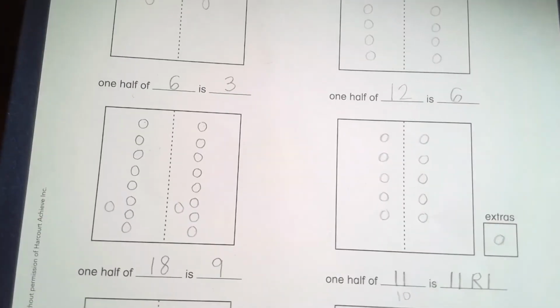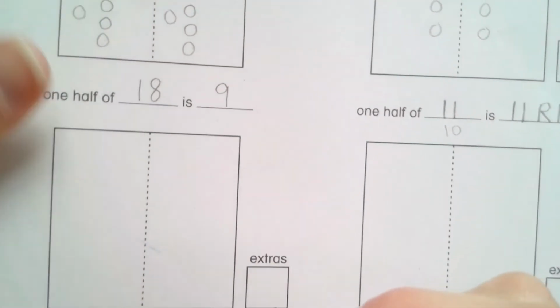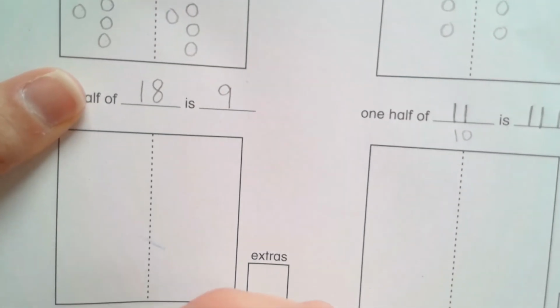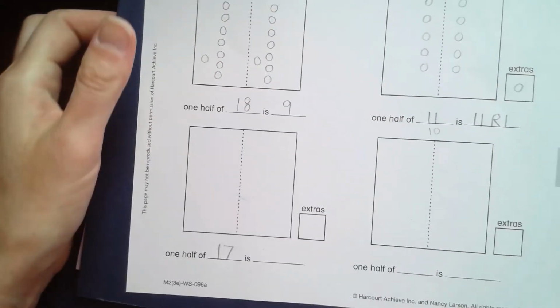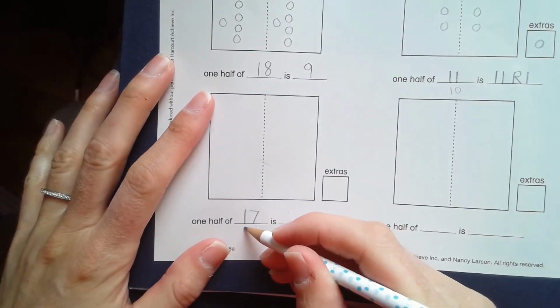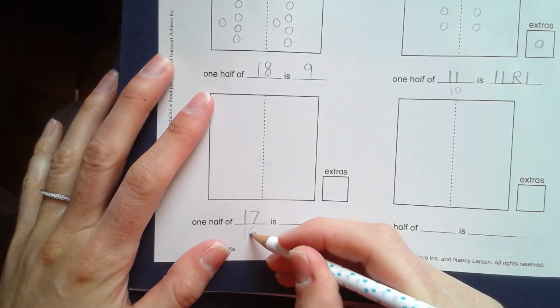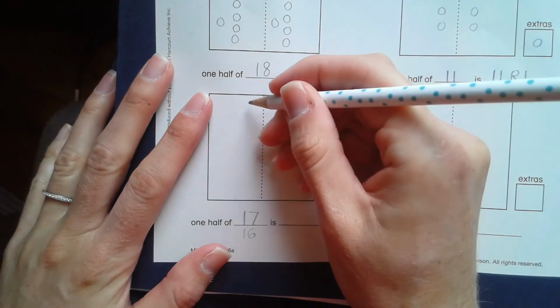Good. Moving on down, we're going to do 1/2 of 17. Oops, you can't see that. 1/2 of 17. My camera is getting too heavy. Okay, 1/2 of 17. What's 1 less than 17? 16. Remember that. We're going to stop when we get to 16 when we're passing them out.